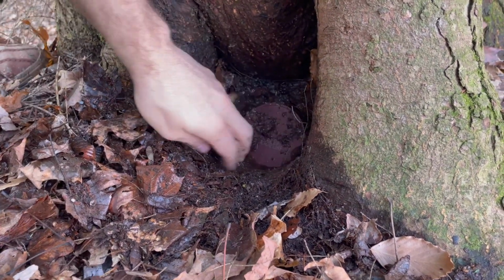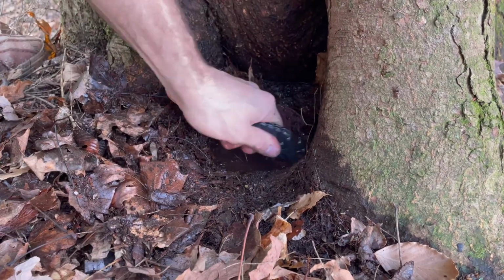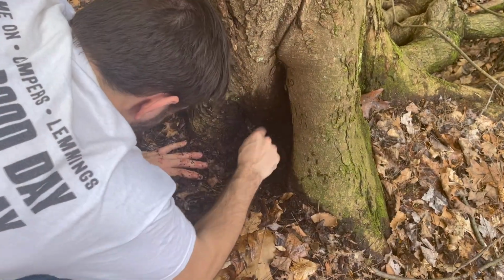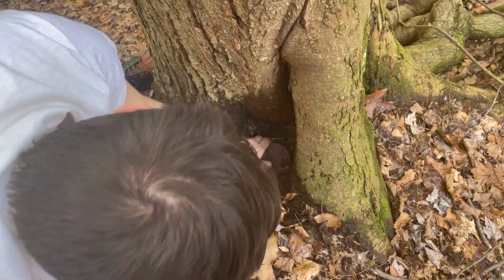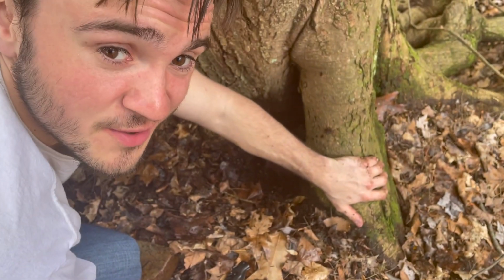But the multi-tool really came in handy on this cache here because it was kind of buried in the ground a good bit here. So I used it to chip it out of there. It's a dirty job. Someone's got to do it.